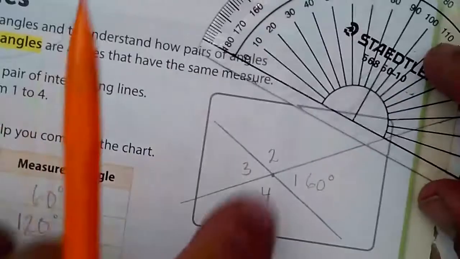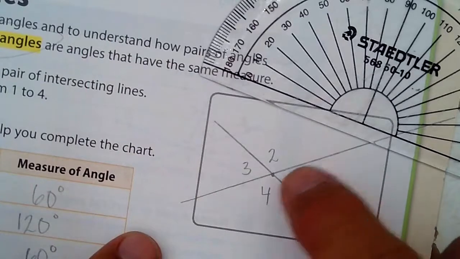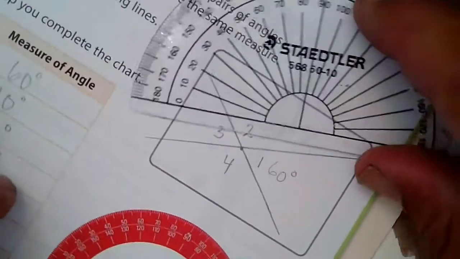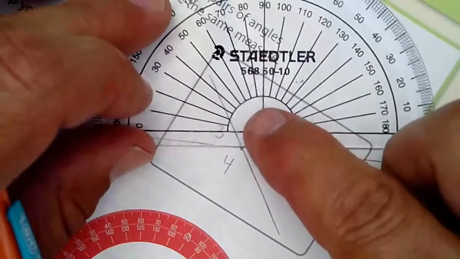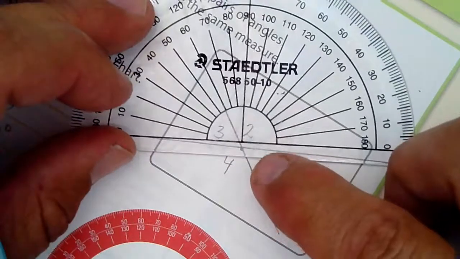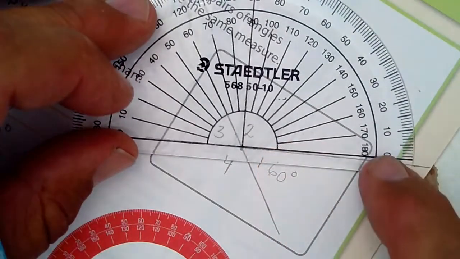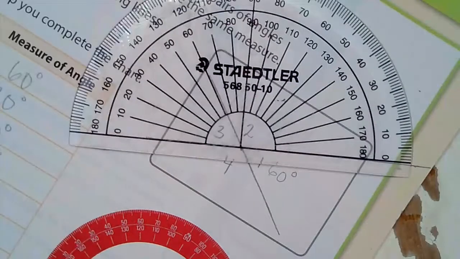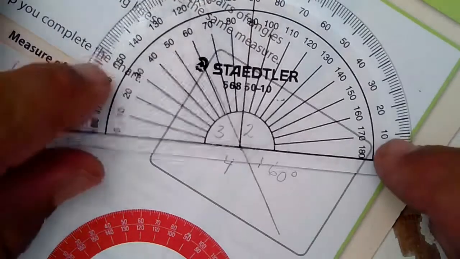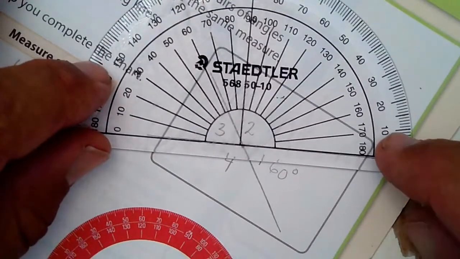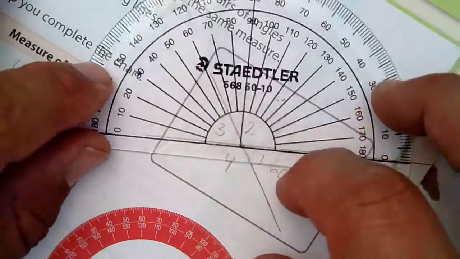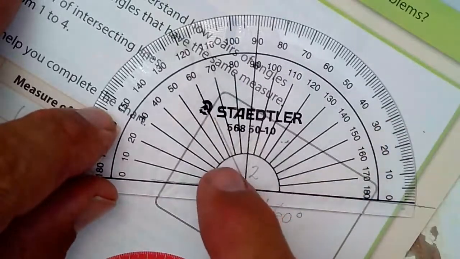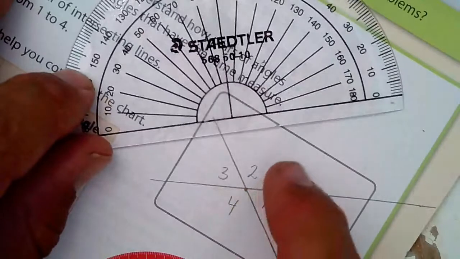To measure angle 2, I need to make this 0. So I'm going to move this like this. I'm going to put this right at the vertex and cover this line right here. Since that's 0, I'm now looking at the other side, measuring the size of this angle.